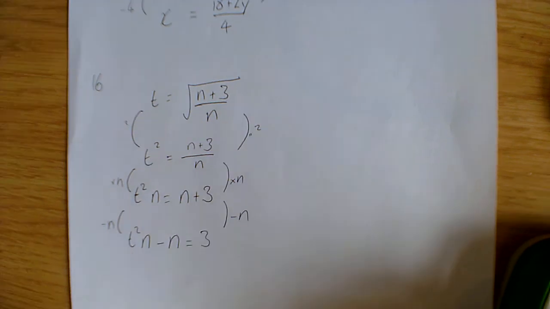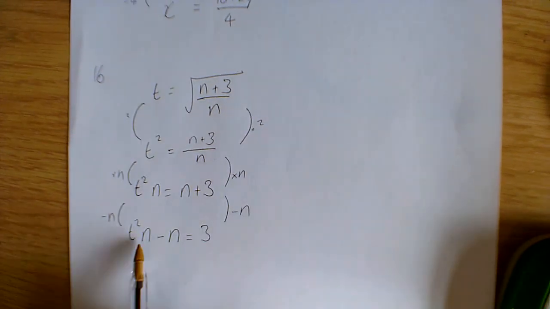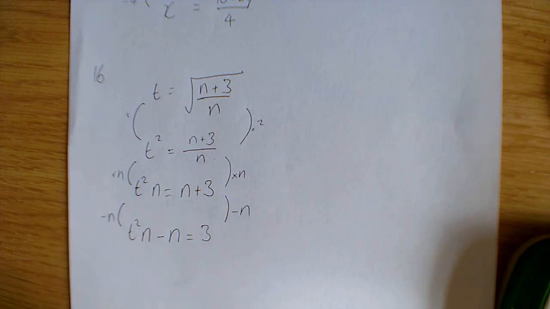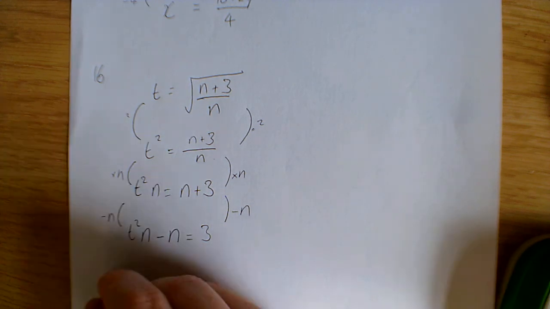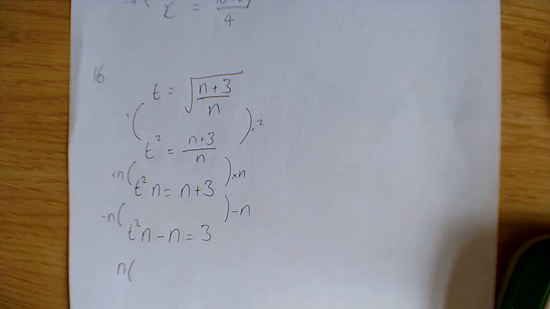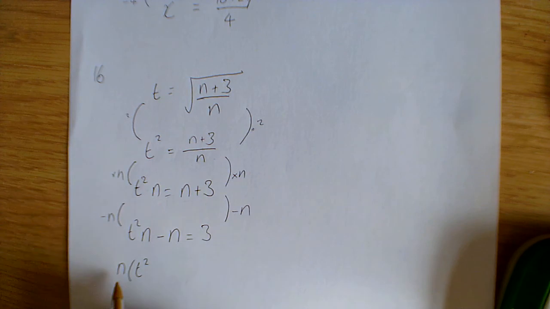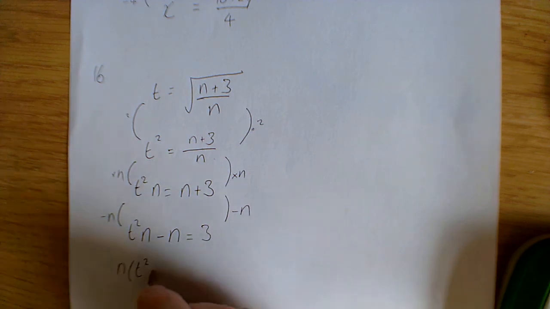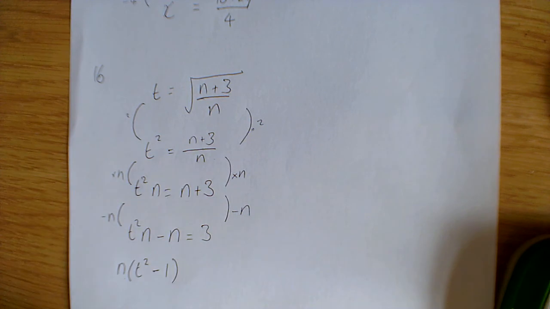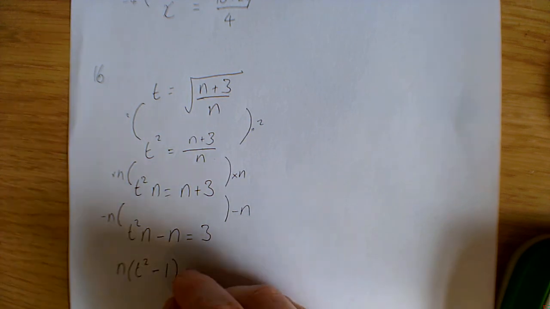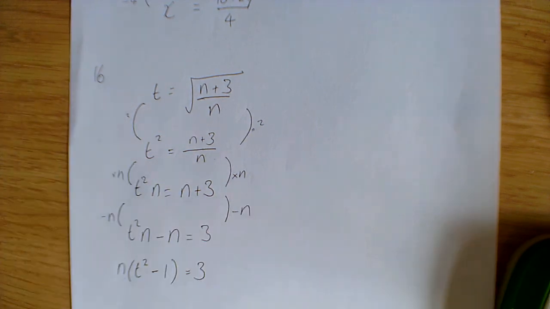So now what we can do is factorise this side. We've got an n there, we've got an n there, so that means we have a common factor of n. So we've got n, and then to get this term, we have nt squared, so the first thing in the bracket is going to be t squared. And then we've got minus n. If we've got n out the front of the brackets, that just means we have minus 1 in the brackets. That equals 3. We haven't done anything to that right hand side. All we've done is factorise this side.